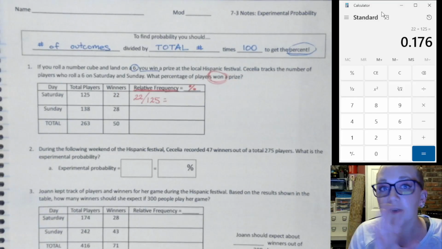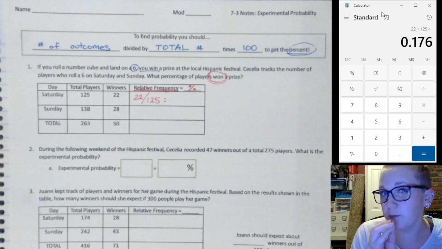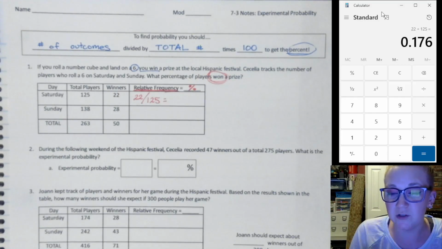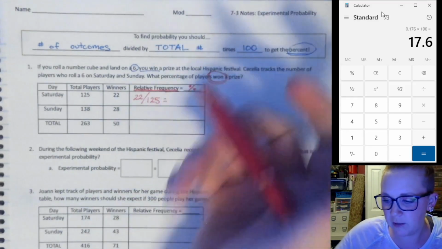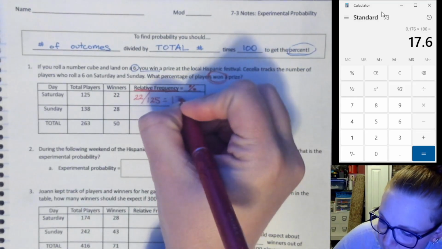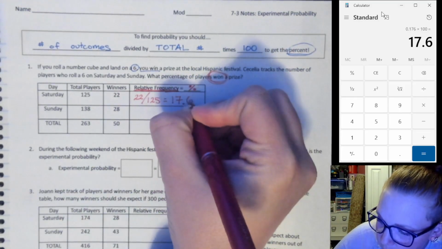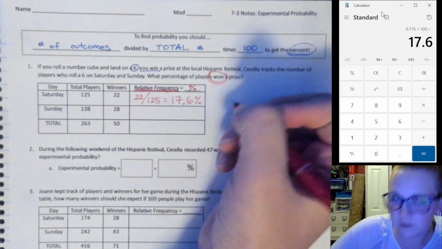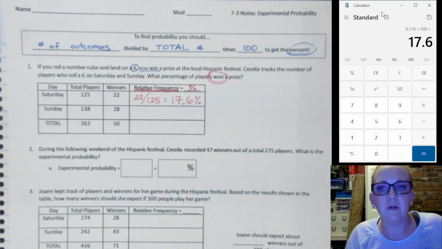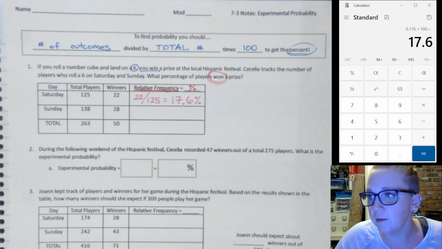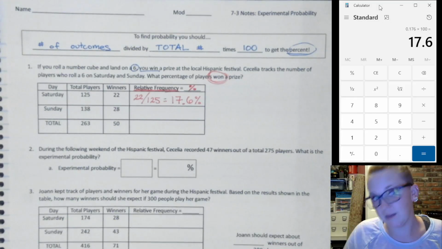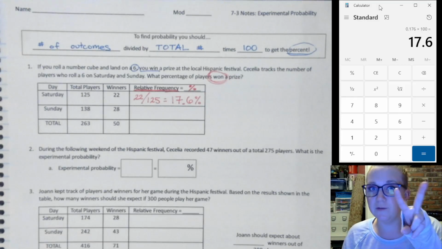That's just your decimal. Remember, that's not the percent yet. For the percent, you have to take that one extra step and multiply it by 100. There you go, that's your percent. So it's 17.6%. That's what it is for Saturday. Now you have to do the exact same thing all over again for Sunday and for the total.